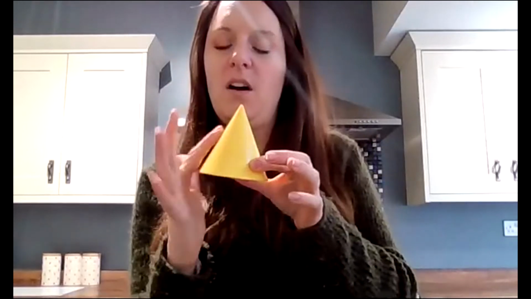So this is a cone, okay? It has one corner, one vertex, and it has this curved face, okay? And then the bottom face, this flat face here, is shaped like a circle, isn't it? Like a 2D circle. So it's got one flat face and one curved face and one vertex. A cone. Can you say cone? Cone, that's right. It's a cone.